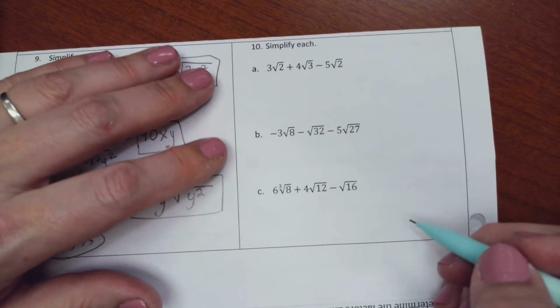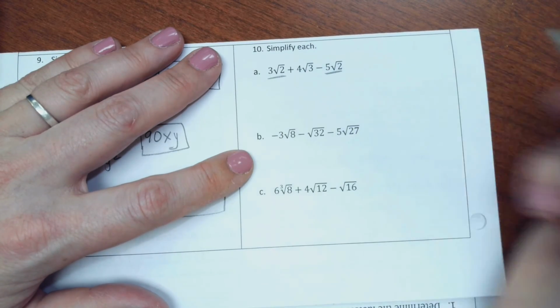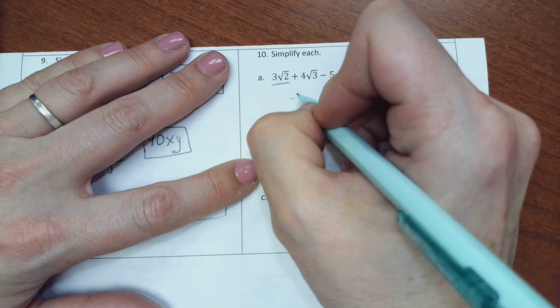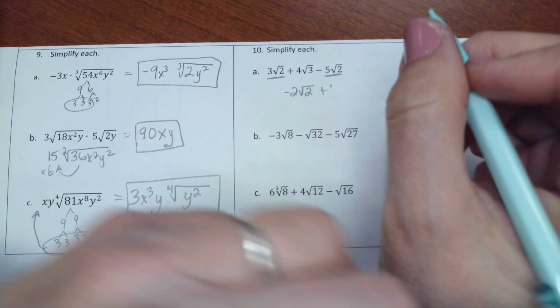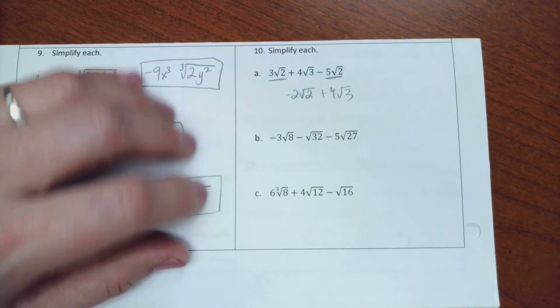Okay, on this last problem here, these two radicals match, so I may put those together, but he's an oddball. So 3 minus 5 is negative 2, radical 2, and then plus 4, radical 3. And that's all I can do.